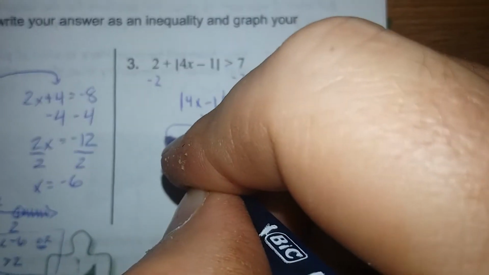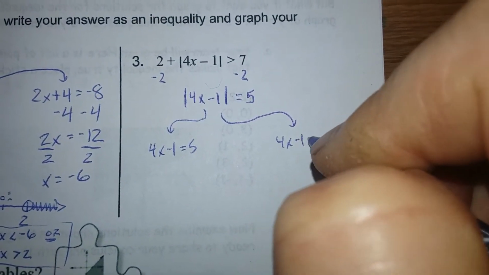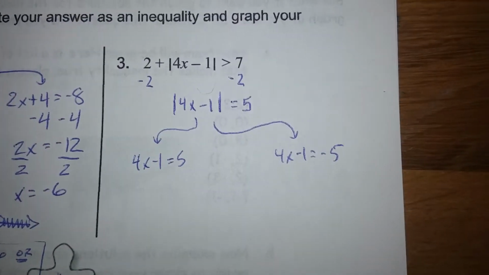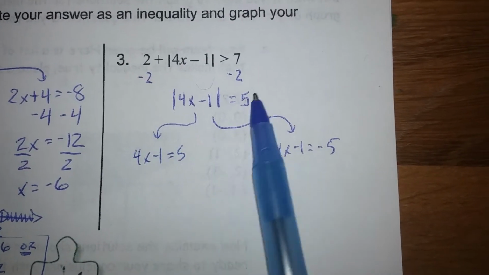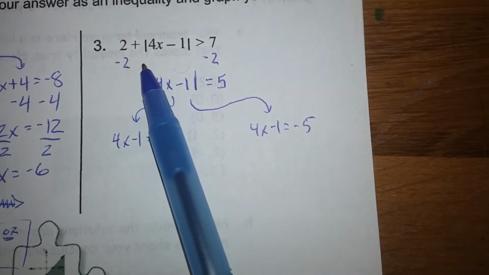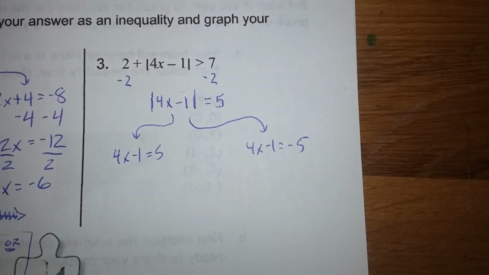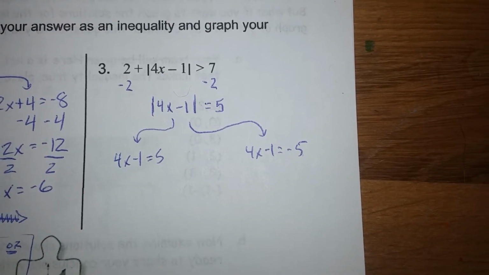So I will solve it twice. Once when 4x minus 1 equals 5, and once when 4x minus 1 equals negative 5. If you do not move that 2 over to the other side right away to become 5, then you're treating it like an absolute value, and you won't end up with the same answer, especially here with this negative 5.